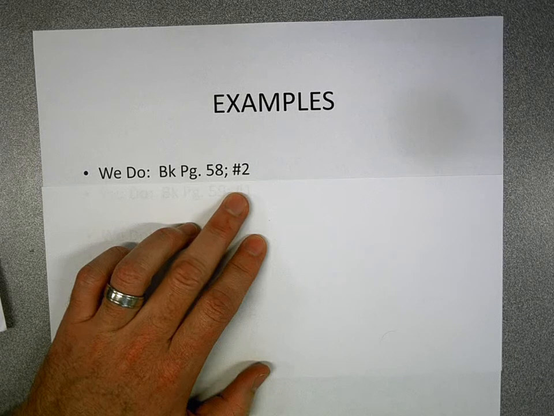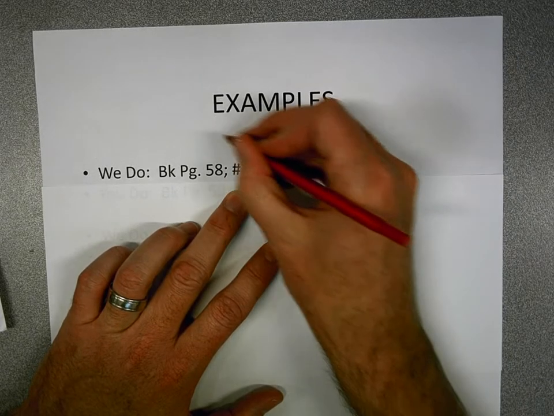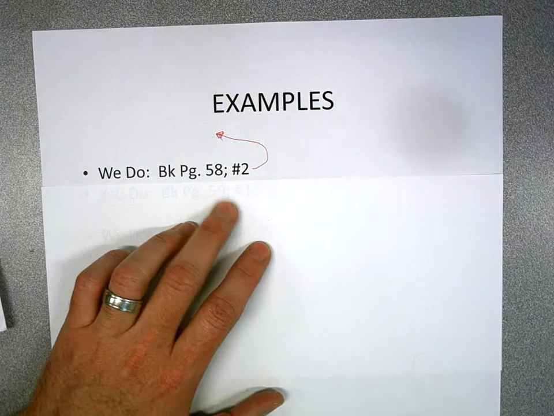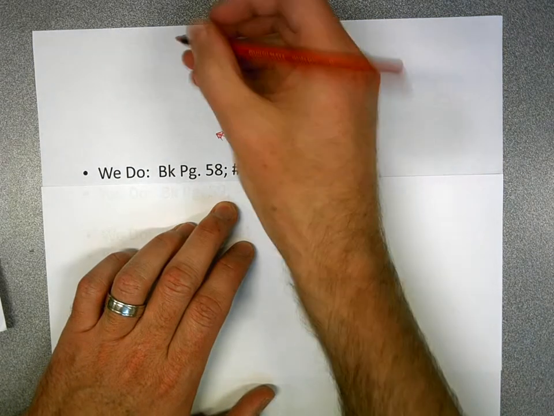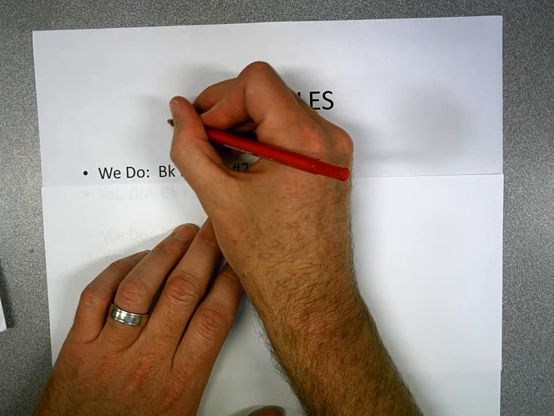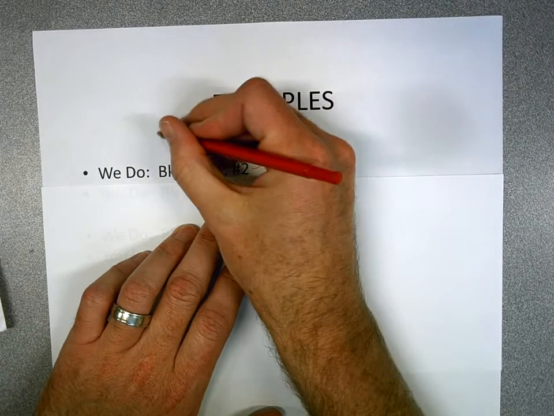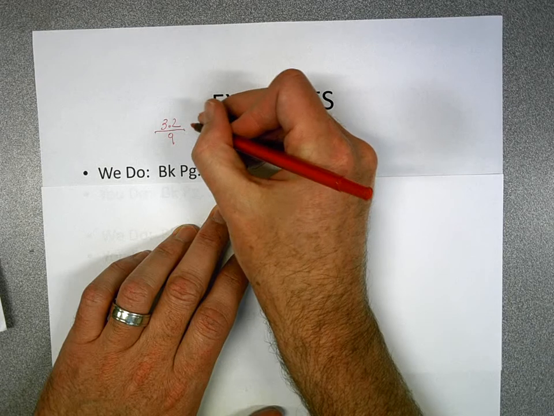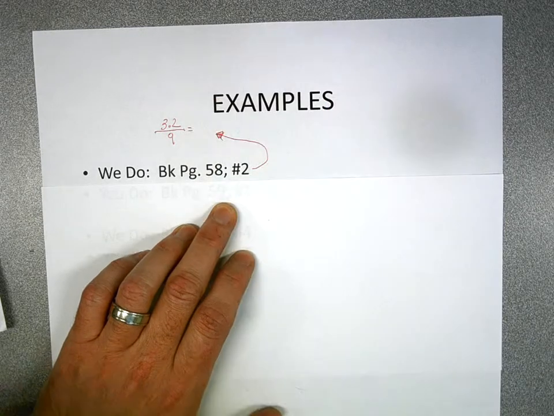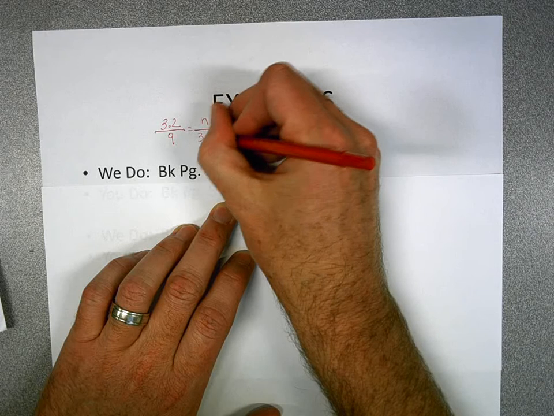Okay, on page 58, problem number 2. I'm going to go over here for right now. Problem number 2 looks like this. We have 3 2/10 over 9 is equivalent to, and they tell us, n over 36.